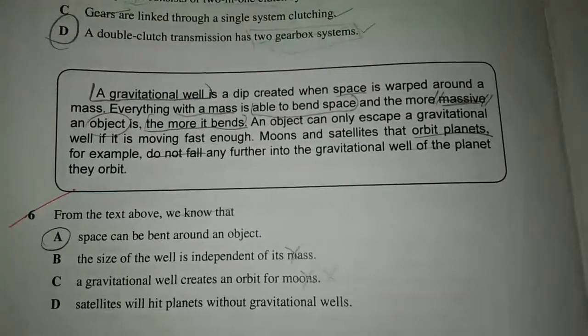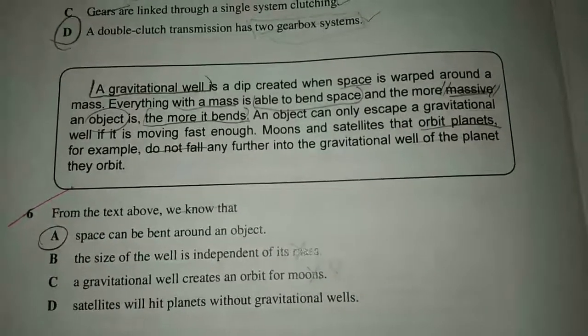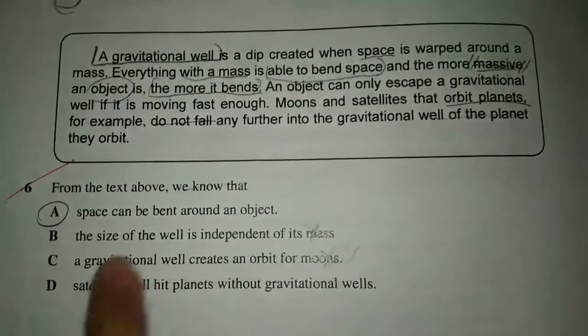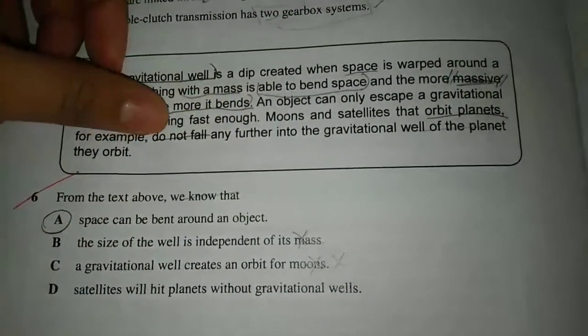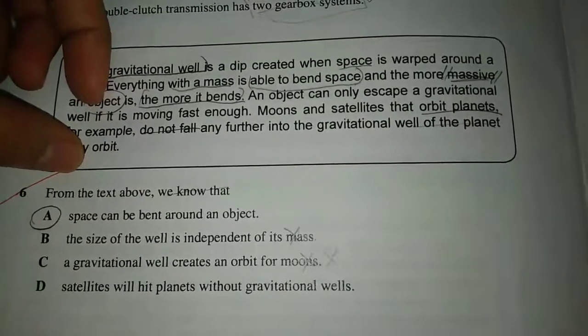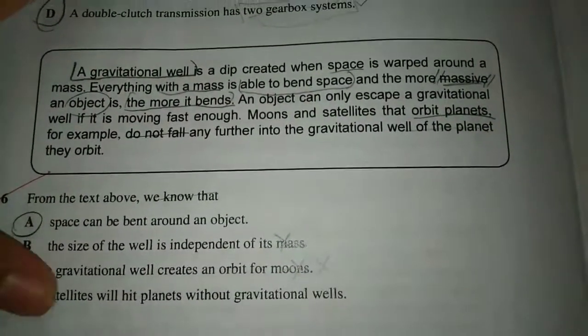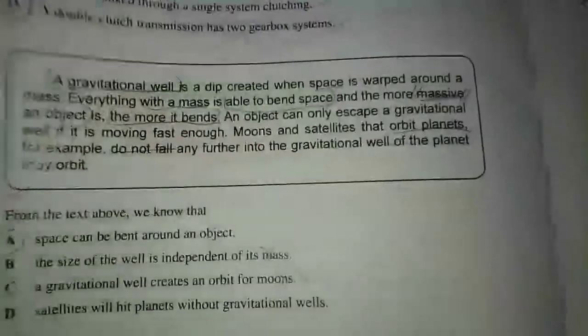D. Satellites will hit planets without gravitational wells. Well, is it true? Satellites do not fall any further into the gravitational well of the planet they orbit. Satellites will hit planet without gravitational well. Yeah, D is true. So the answer might be D or A might be true. Something like that.